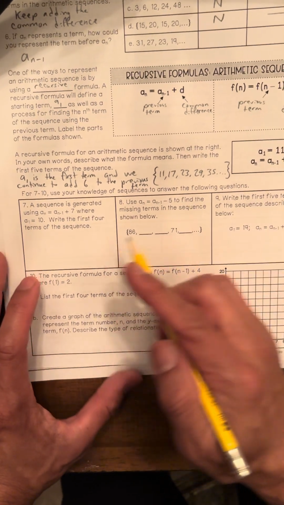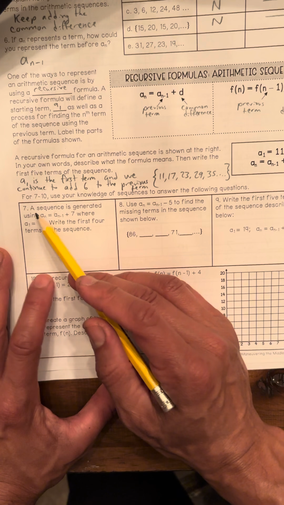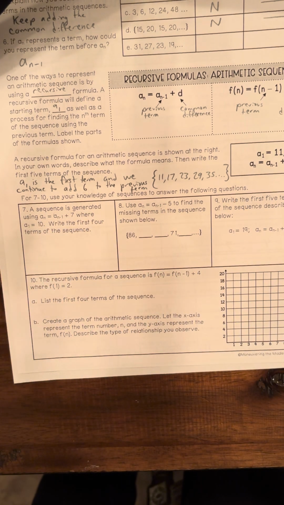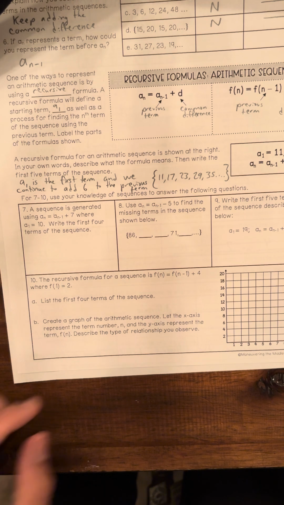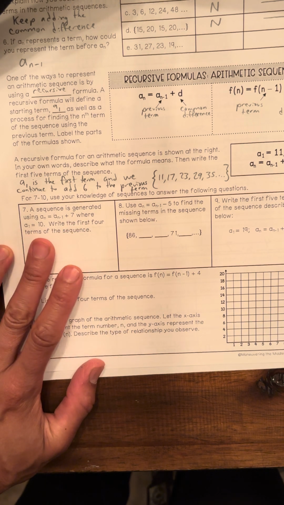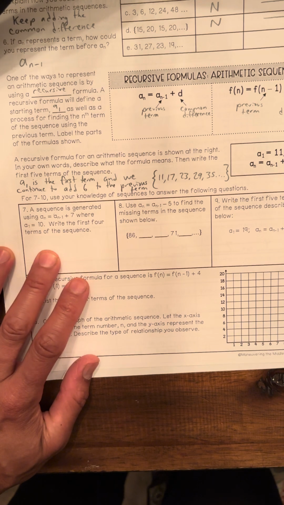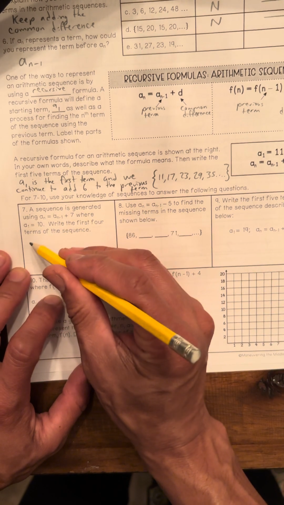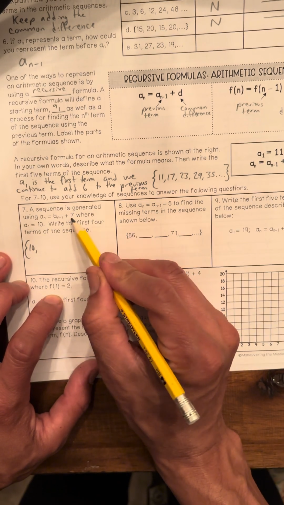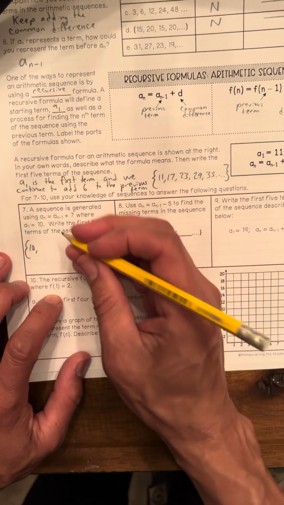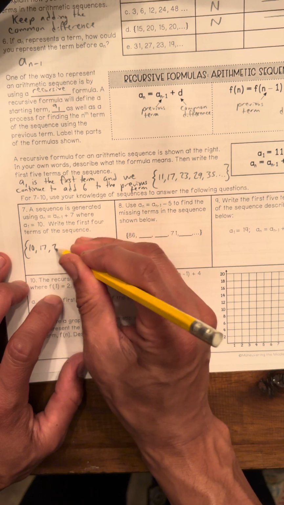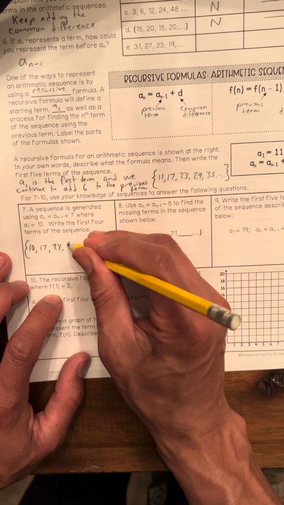Okay, so let me just at least do one more example with you. Number 7, a sequence is generated using a sub n equals a sub n minus 1 plus 7, where a sub 1 equals 10. Write the first 4 terms of the sequence. So if we know that the first term is 10, and we just add 7 to each one, we're just going to have 10, 17, 24, and 31.